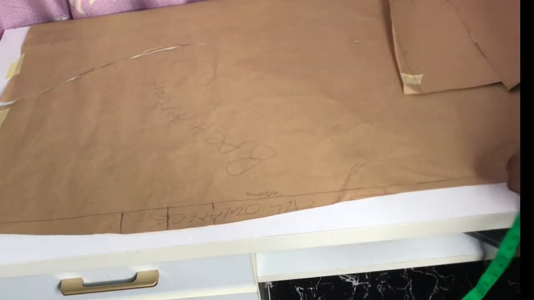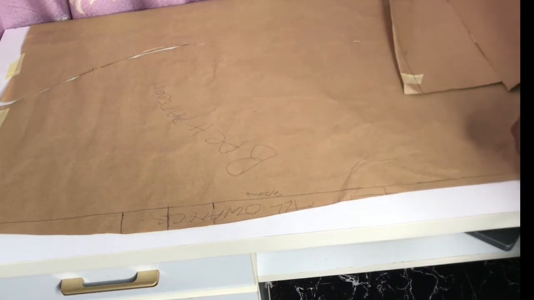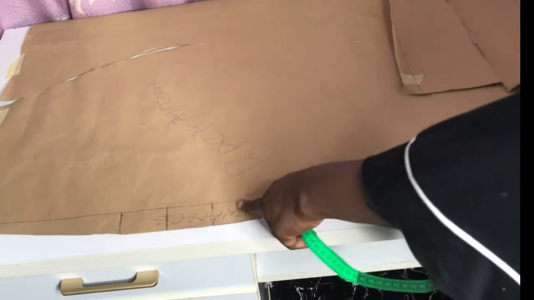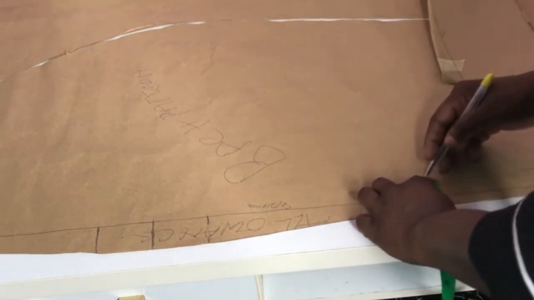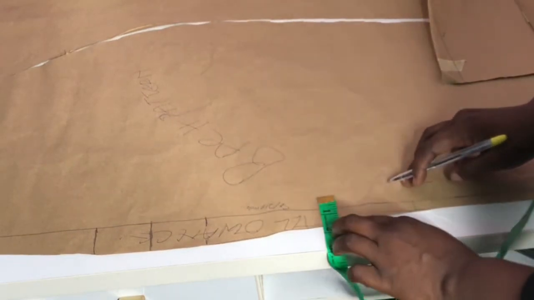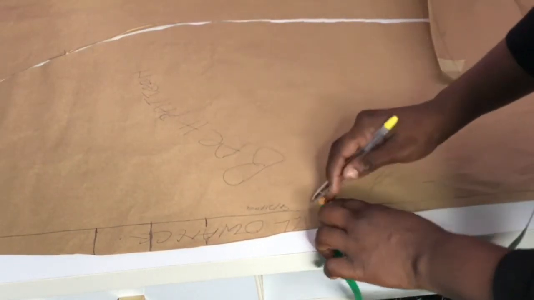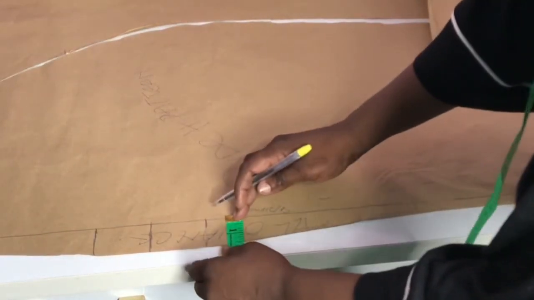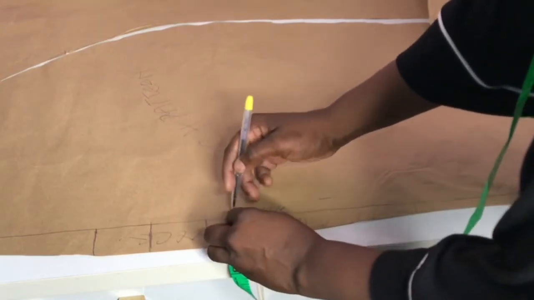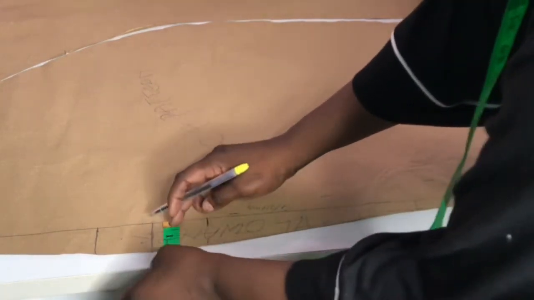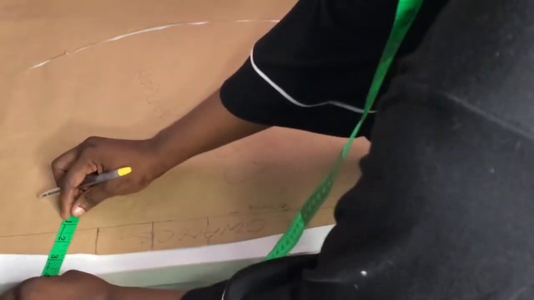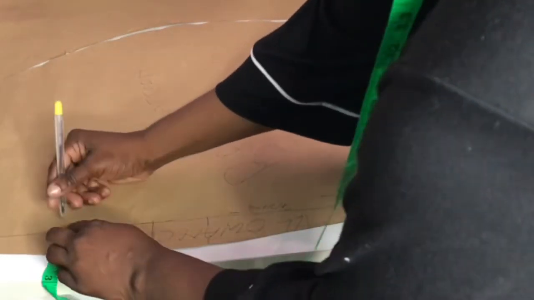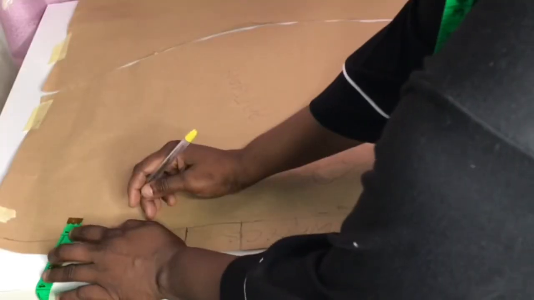So the last thing we need to do is to input back our new zip allowance. Mark that original 1.5 that we marked before. 1.5, 1.5. At the hip line, it's going to remain the same because remember, we didn't remove any 1 inch inwards. Rather, we went up and down by 2.5 inches.